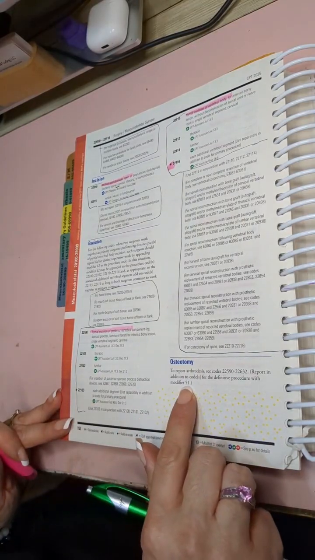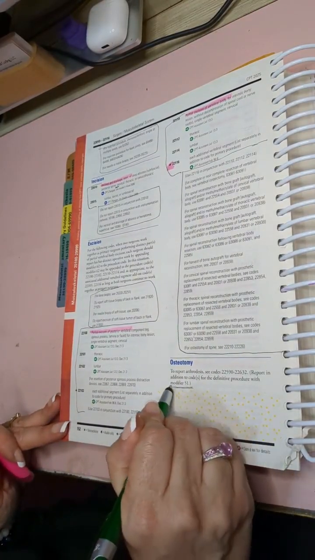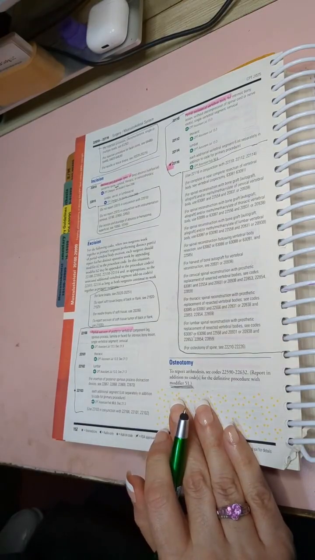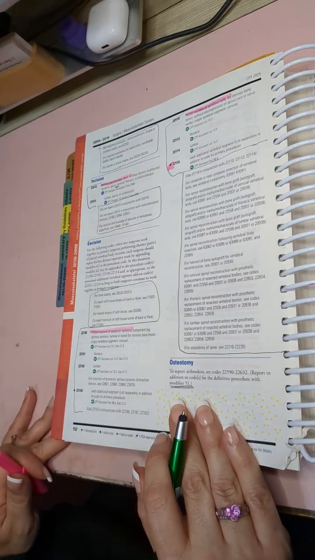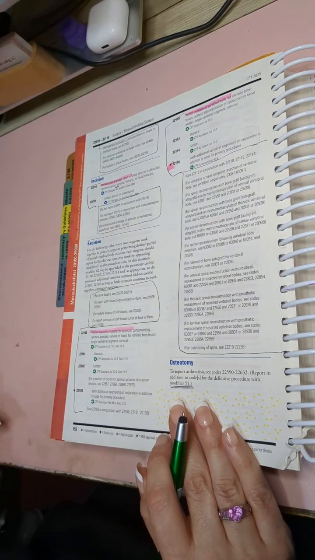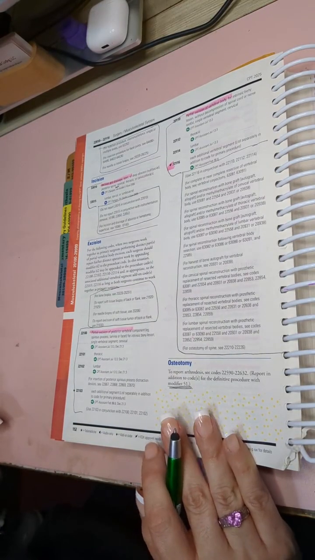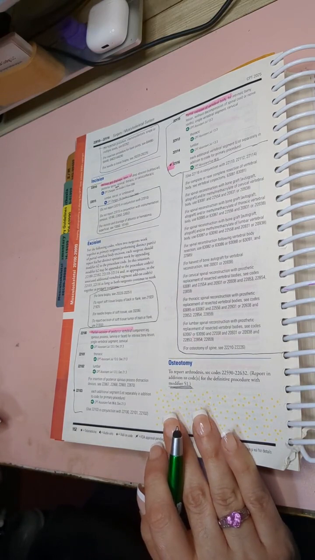Here it talks about modifiers. Make sure you know where to find the code descriptions of your modifiers. They can be found on the back of the front cover of the book for a short description, and also a long description in the back of the book at Appendix A.